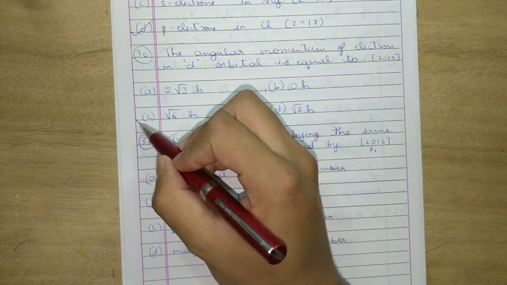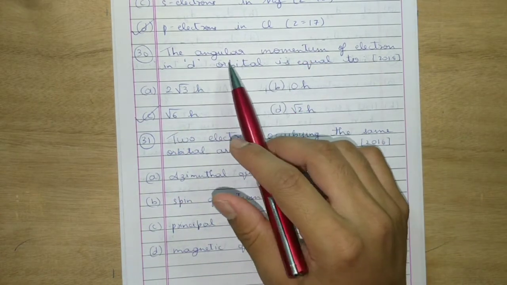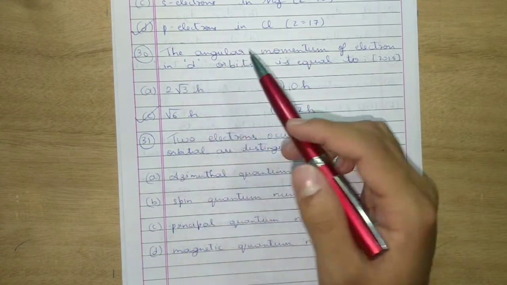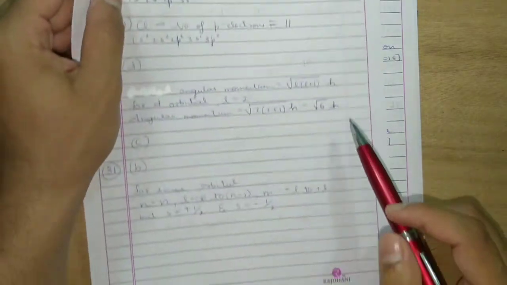30 is root 6h. Here they have just asked the angular momentum, not orbital, so we do not divide this by 2 pi.